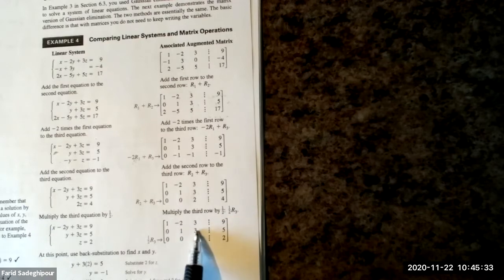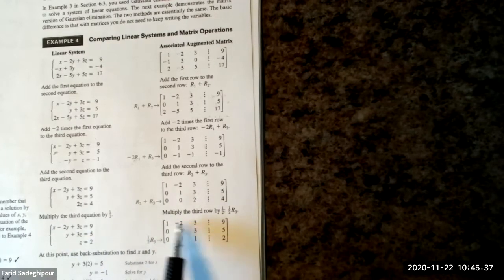Like here, if you put x here, y here, and numbers on the other side, that gives you these equations. So our goal is to have the last row at least two 0s and just one number. The second one, at least one 0. So you come up with two variables, and the first one is okay. You don't have to have 0 here.